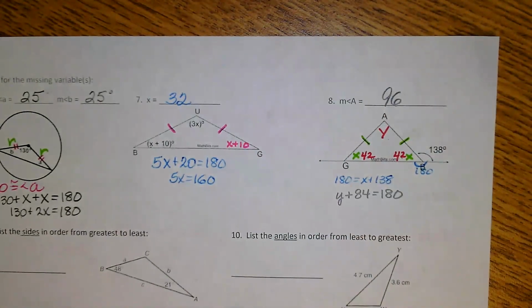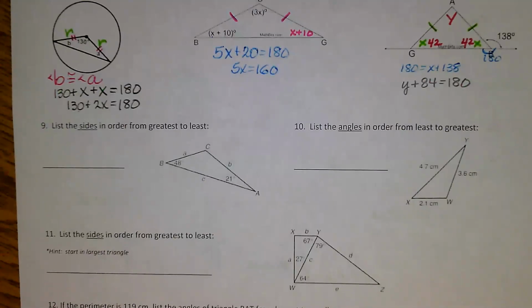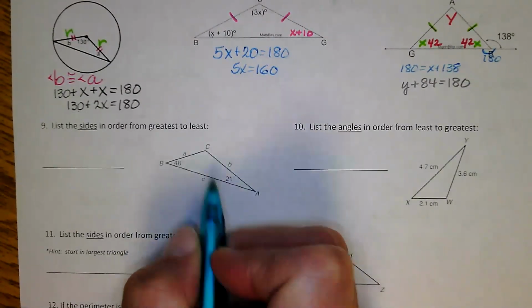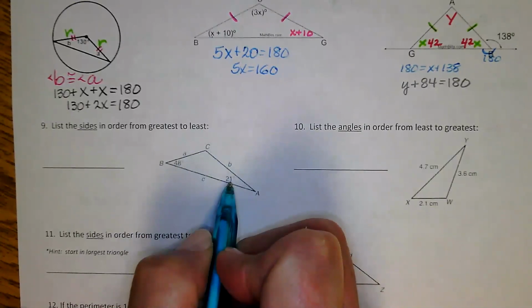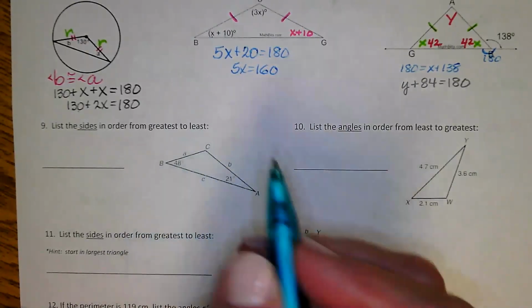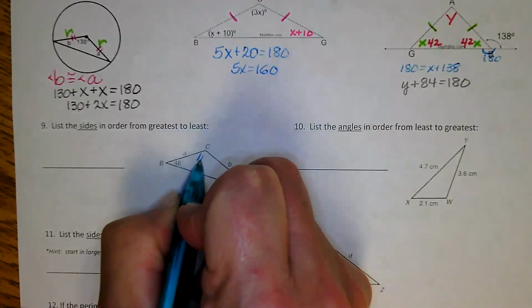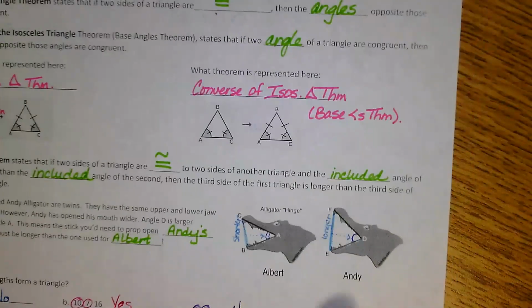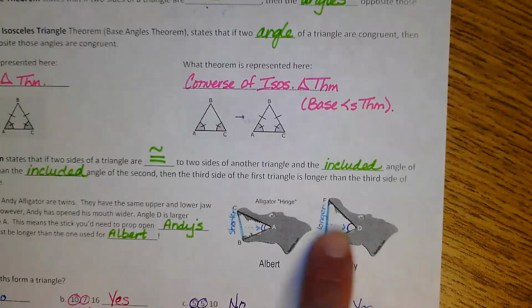Okay, let's talk about the hinge theorem for a little bit. List the sides in order from greatest to least. That means I need to know all the angles. So 48 and 21, take it away from 180, leaves me 111. Okay, remember here, Andy's mouth was open wider, so it's across from the longer side.